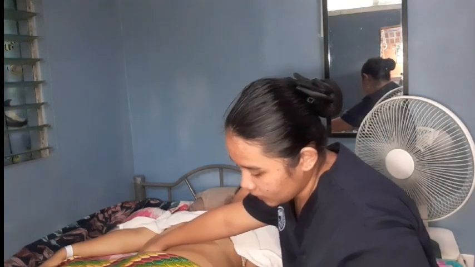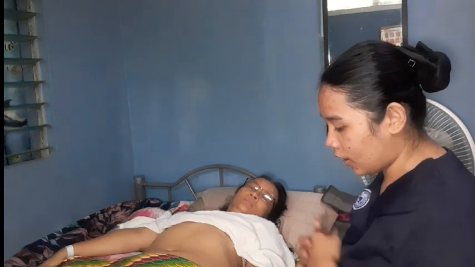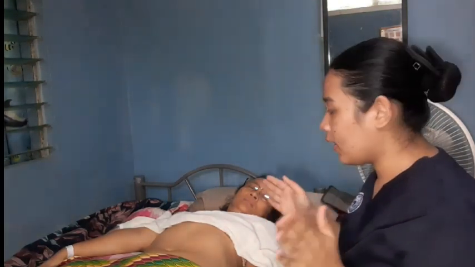Okay, so the spleen is an oval area of dullness, approximately 7 centimeters. The abnormal indication for this is what we call splenomegaly, which is characterized by dullness when the size is greater than 7 centimeters wide.